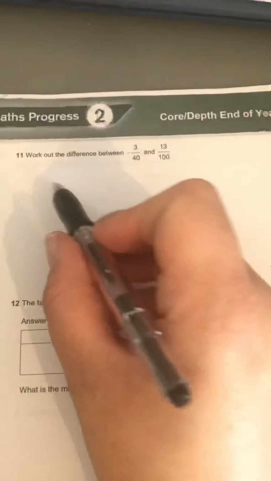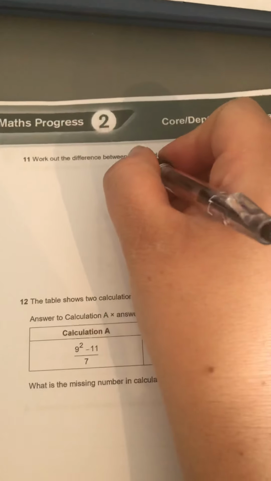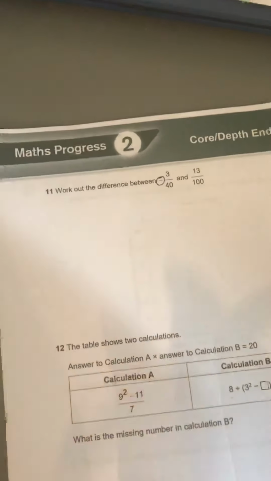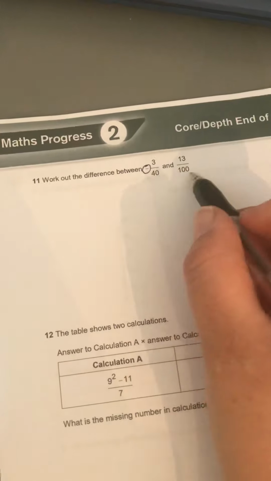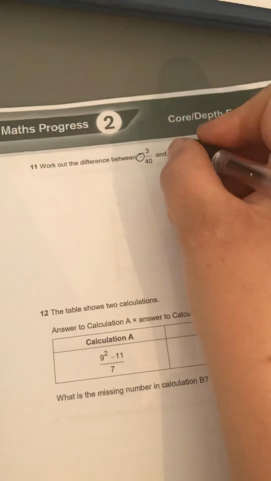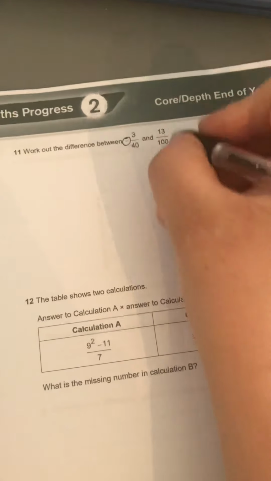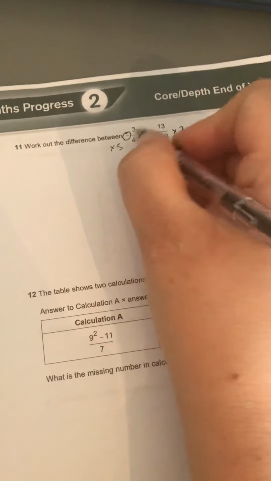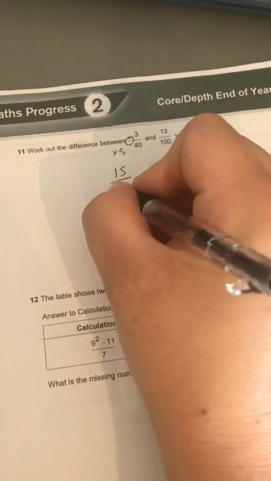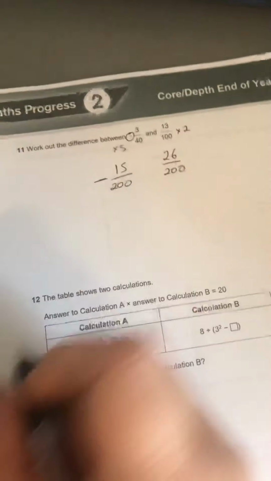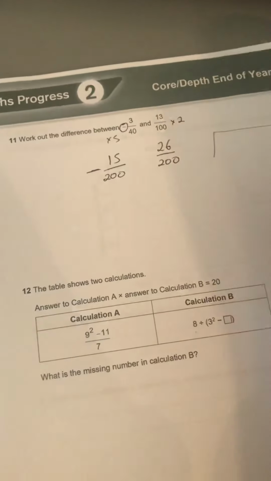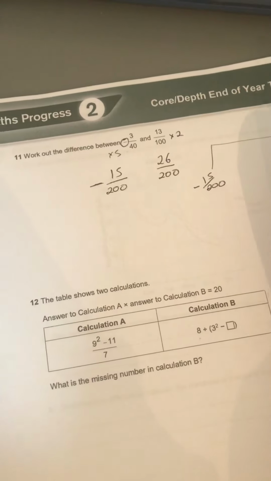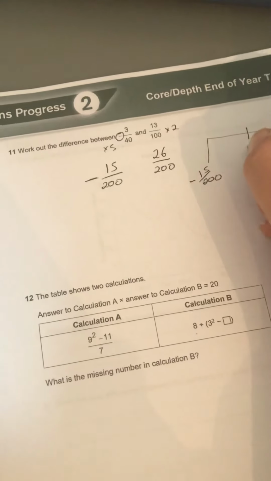Okay, work out the difference between these. The biggest problem here was that people miss this negative sign. Right, we do need to make these have equivalent denominators. I think 200 works quite nicely, so times this by 2, that'll be 26 over 200. Times this by 5 will be 15 over 200. That is negative though, so if you imagine a number line, you've got negative 15 over 200, and you have positive 26 over 200. Zero is somewhere in the middle.